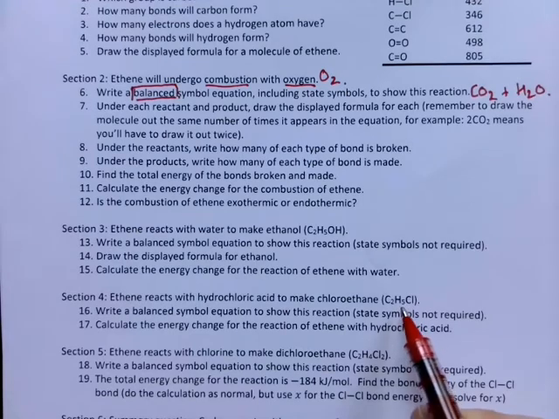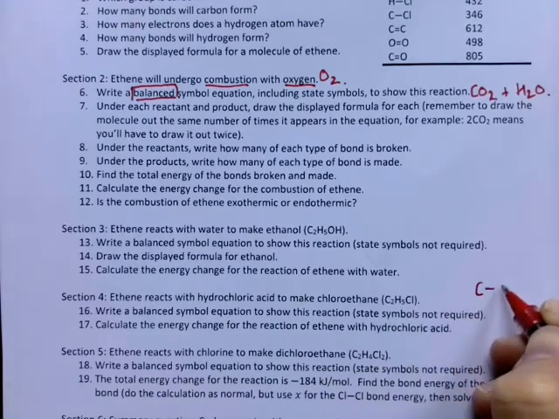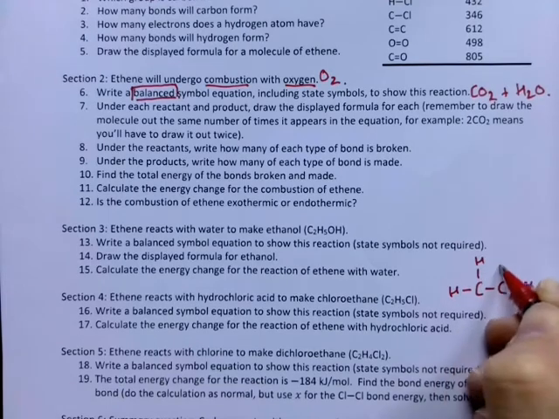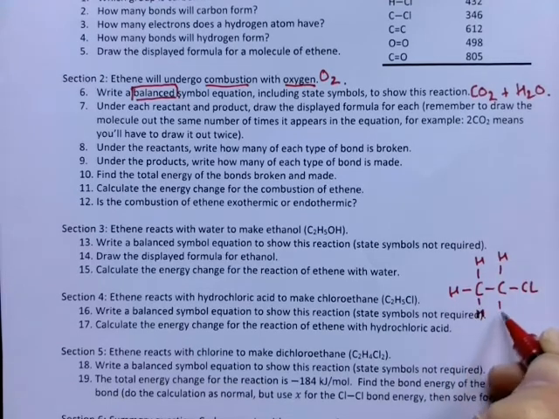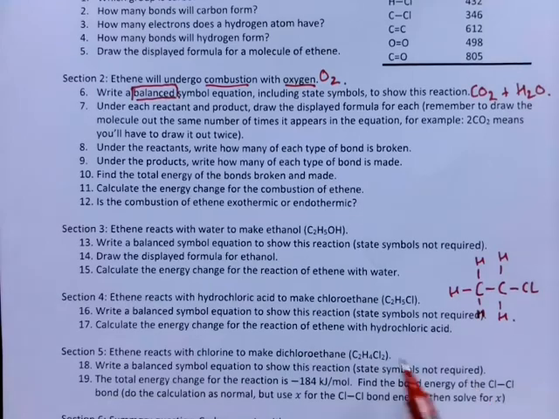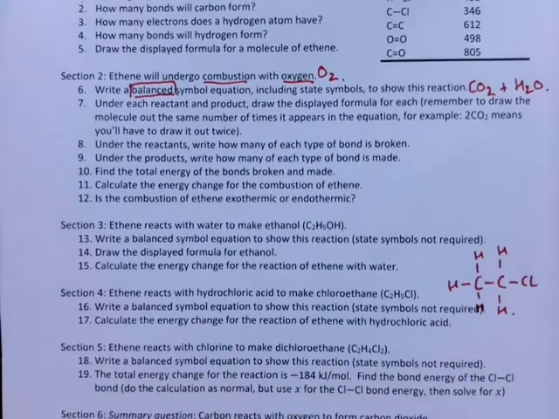But I will tell you down here the displayed formula for chloroethane. So chloroethane looks like this. Which makes sense because you've already worked out how many bonds hydrogen and carbon can form. And chlorine is in group 7, so it needs 1 extra electron. So it's only going to form 1 covalent bond, because that 1 covalent bond will allow it to gain that extra electron. But I think the balanced symbol equation is very, very easy for that.